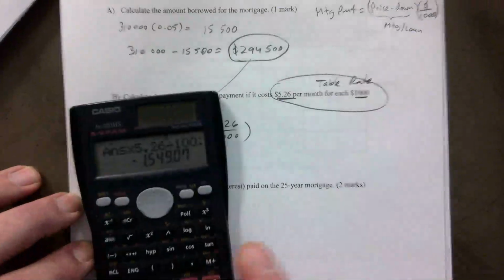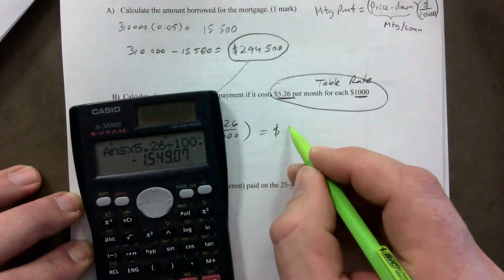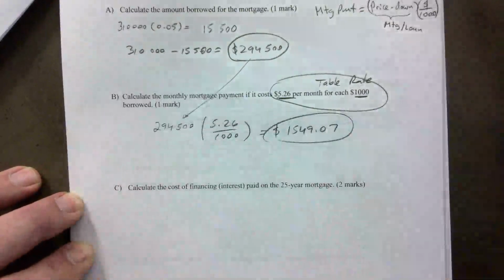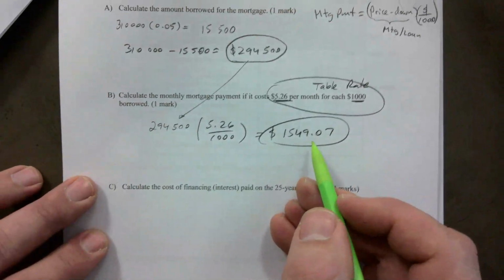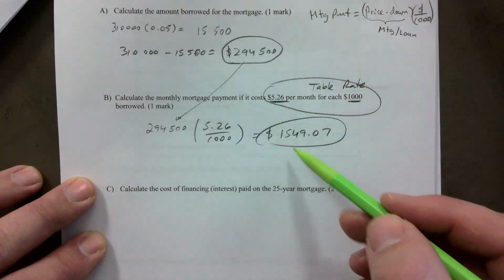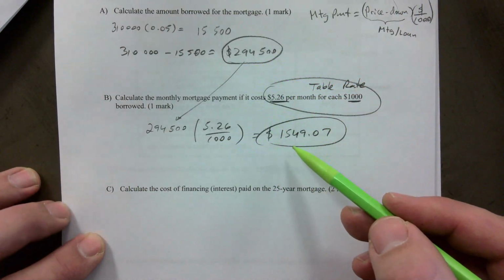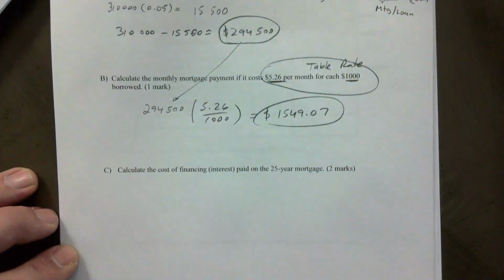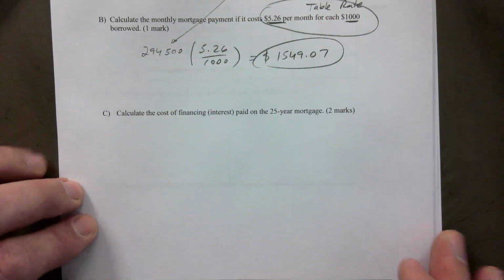Don't worry about the negative. I just typed it in differently. This is your payment. So even if you got this wrong, you may still score marks if you're consistent thereafter, especially if it's an A, B, C, D kind of question. It just flows, right? So there's your payment.